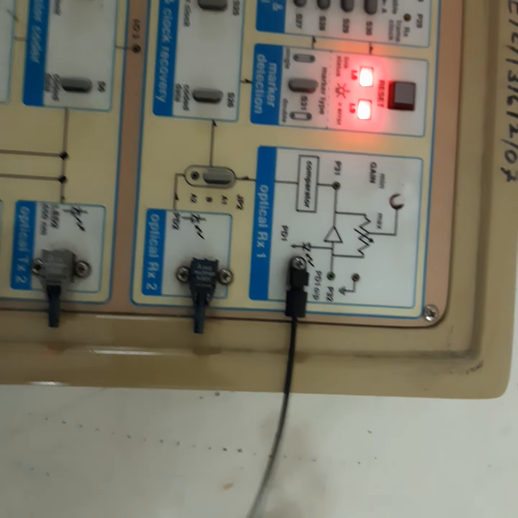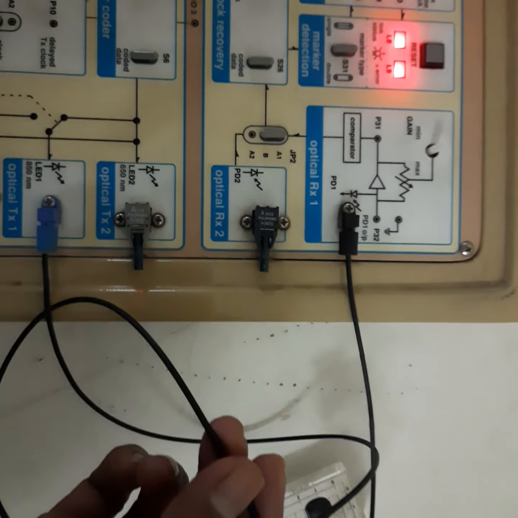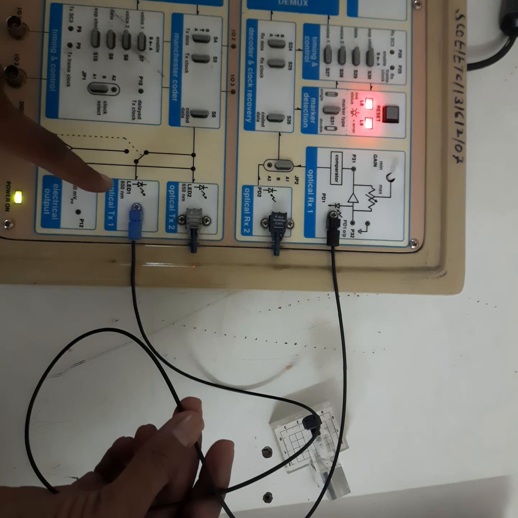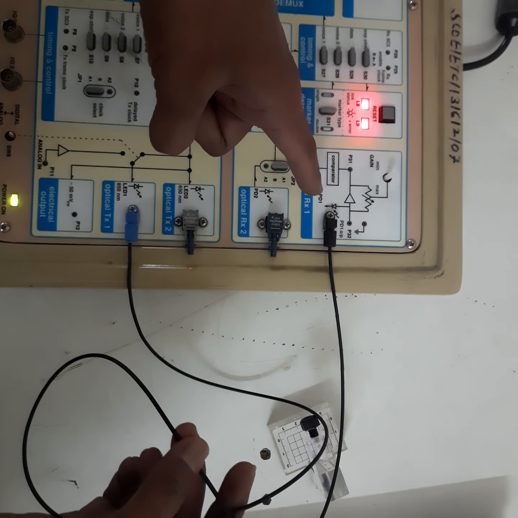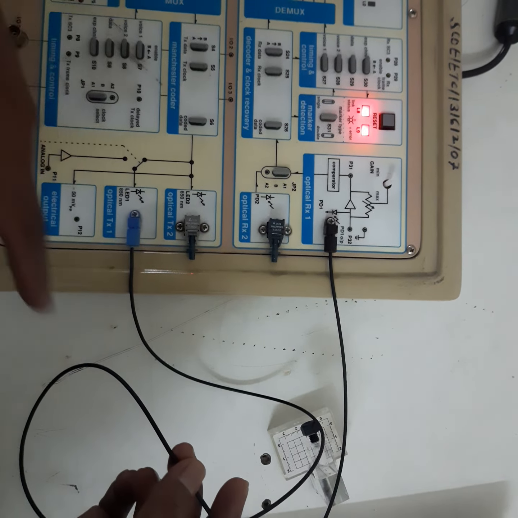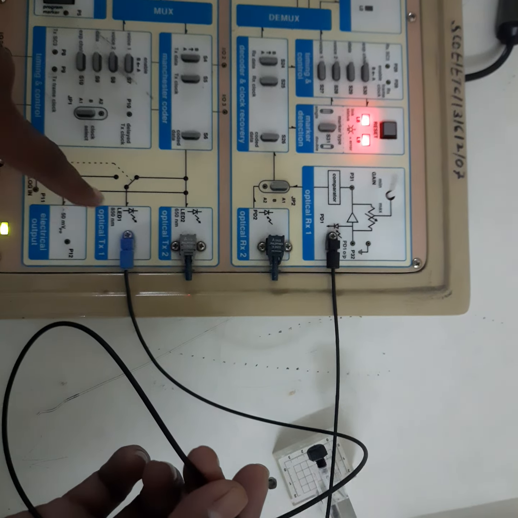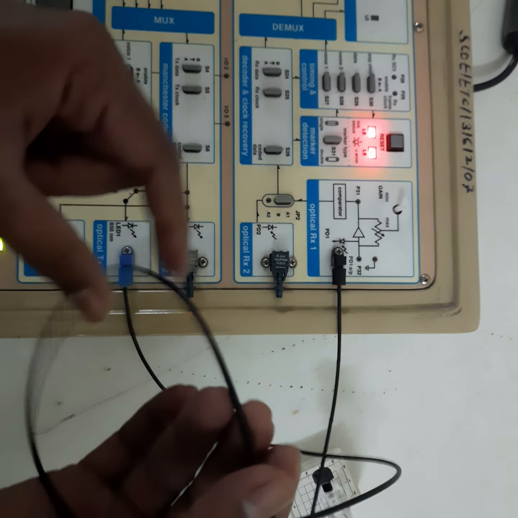Now we have connected a 1 meter fiber between LED1 and PD1. So you can see that LED1 forms the optical transmitter part and PD1 forms the receiver part, and we have joined the transmitter and receiver with the help of the optical fiber, which carries the signal from the transmitter side to the receiver side. So this is a 1 meter fiber.